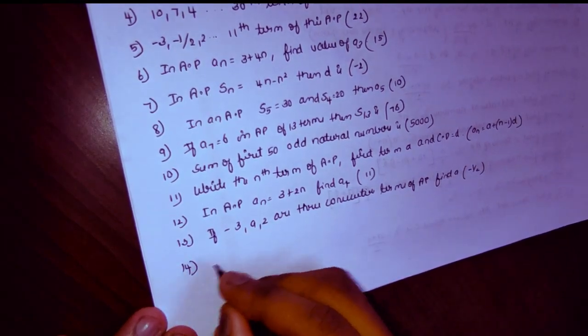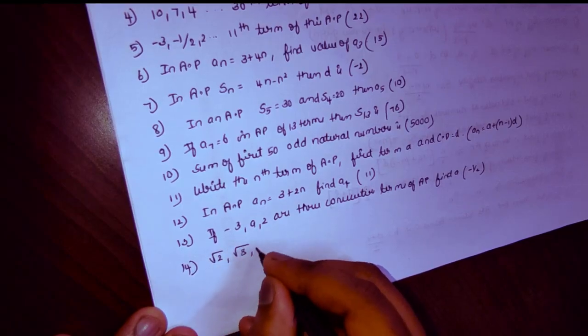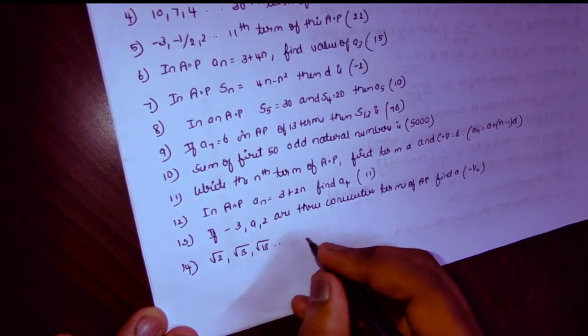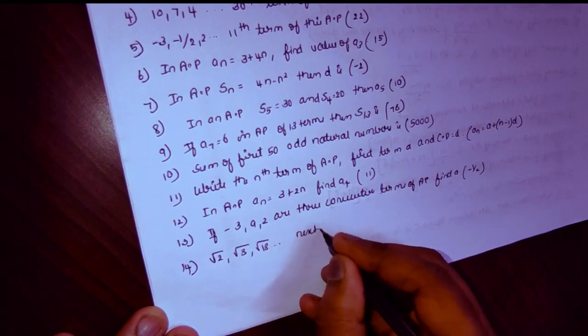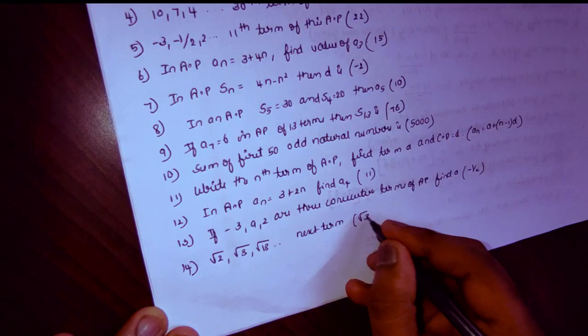We go to the 14th question. Root 2, root 8, root 18. You have to write the next term of this arithmetic progression. Next term is root 32.